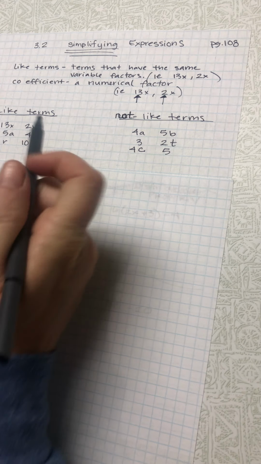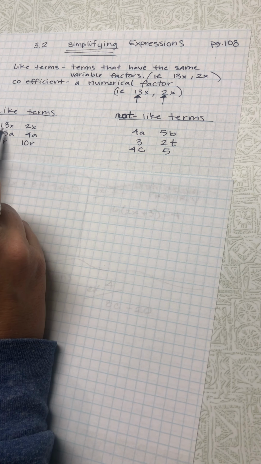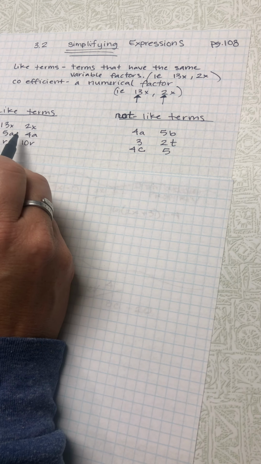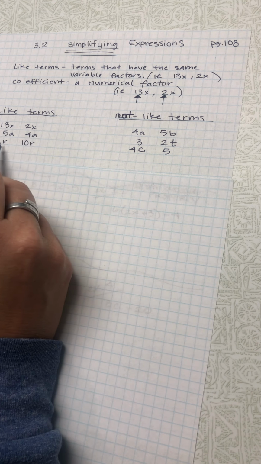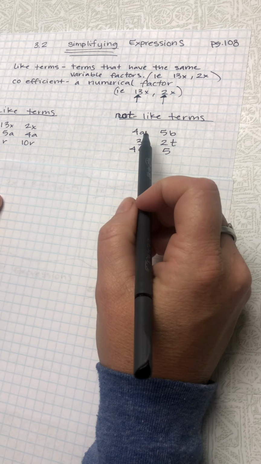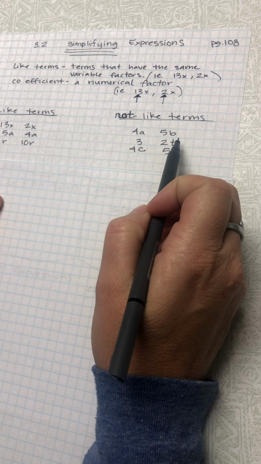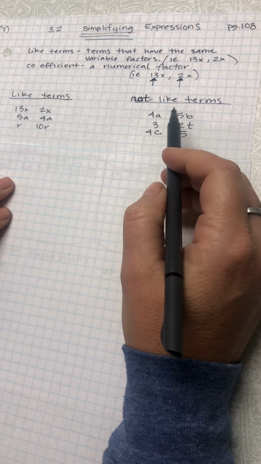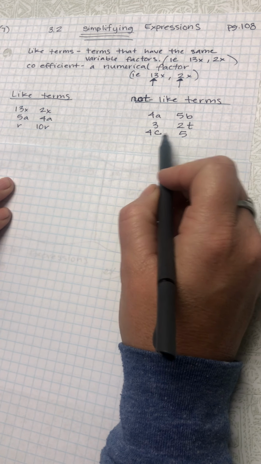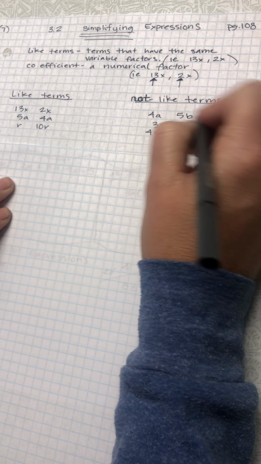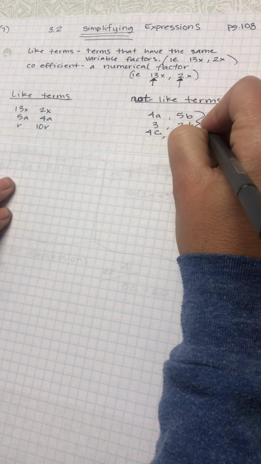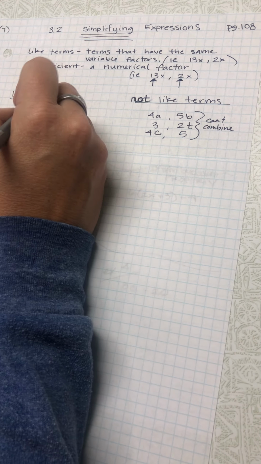So a quick recap. Here are examples of some like terms. These are the two from the vocab, 13x and 2x, 5a and 4a, and then r and 10r. Not like terms, these are examples of things that are not alike: 4a and 5b, 3 and 2t, 4c and 5. These cannot be combined, okay? These you can.